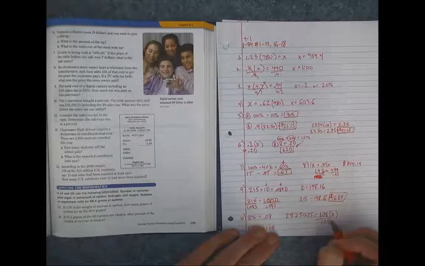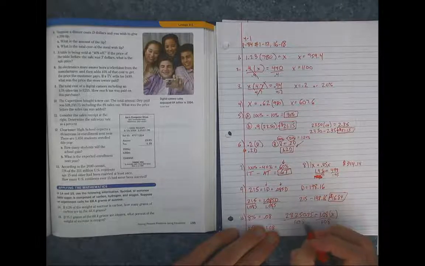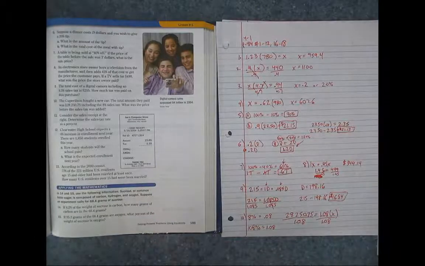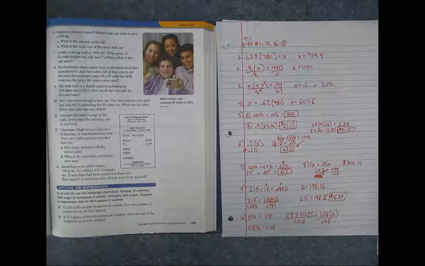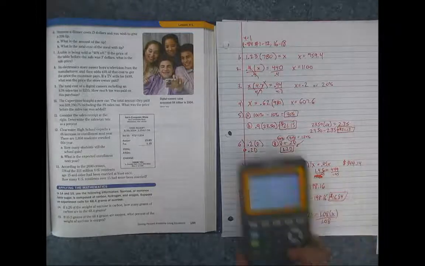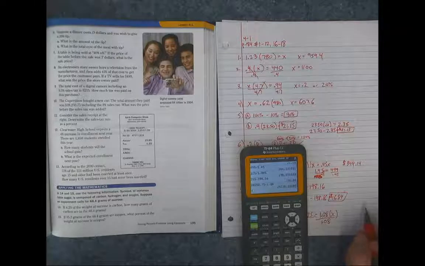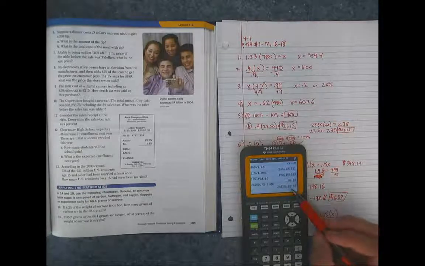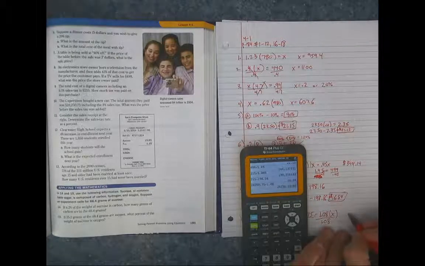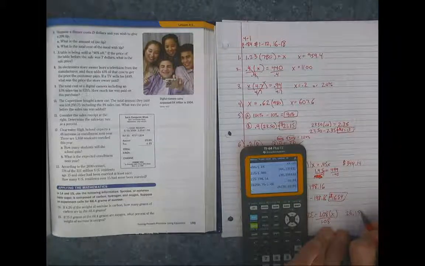So divide by 1.08. Well, here, and again, we're talking about money here, so we're rounding, and that's 10 cents. So the answer is $26,158.10.